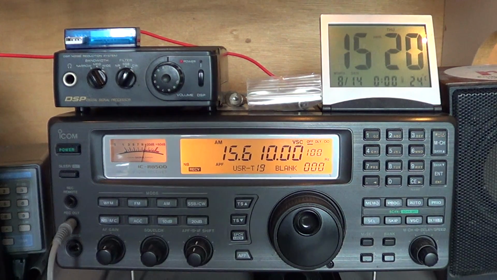That's very, very strong. 100,000 watts. That's a lot of power. And some stations go up to 500,000 watts. It's just incredible.